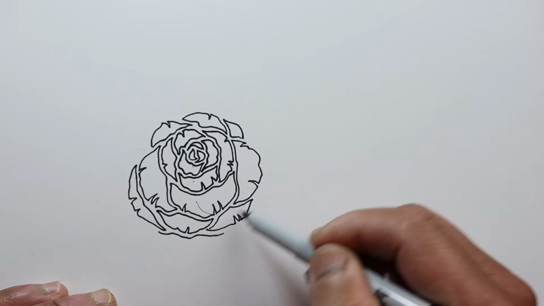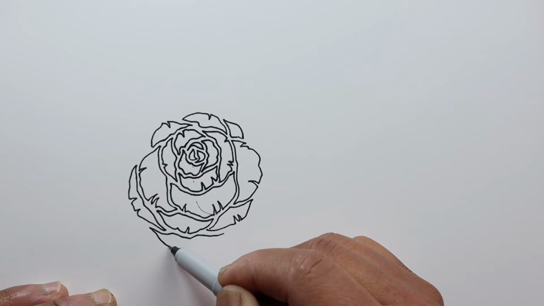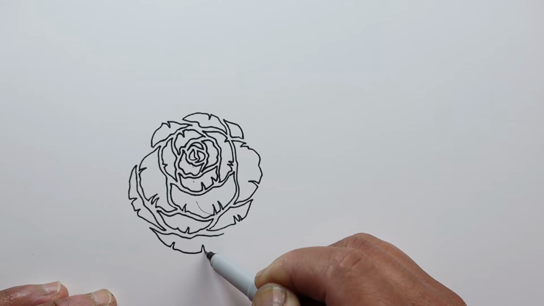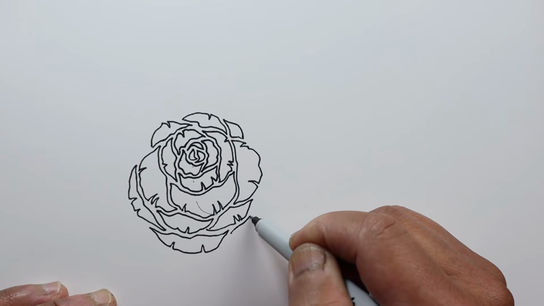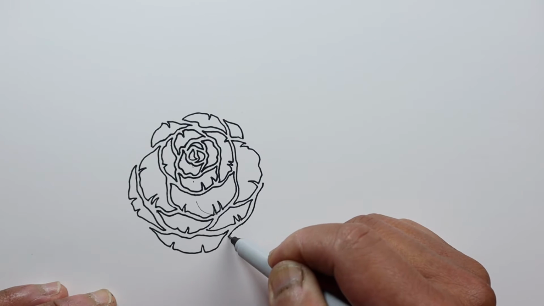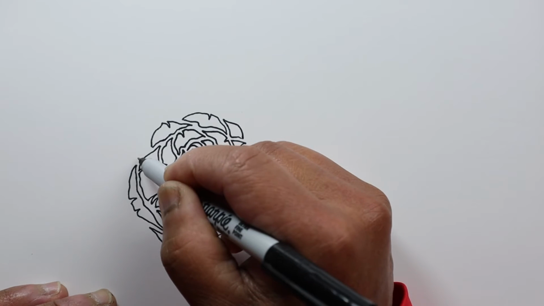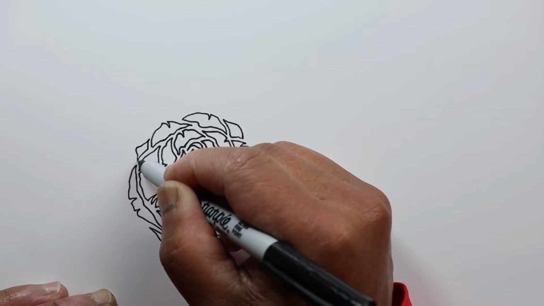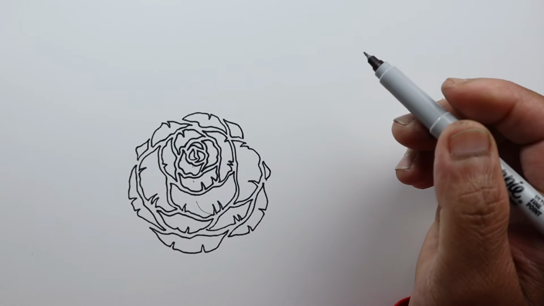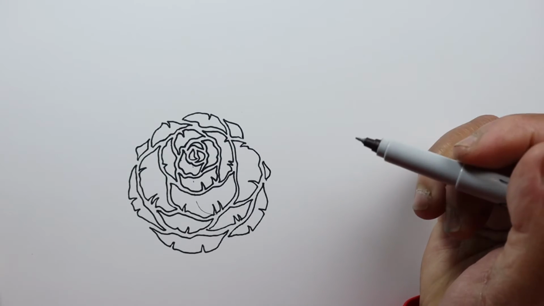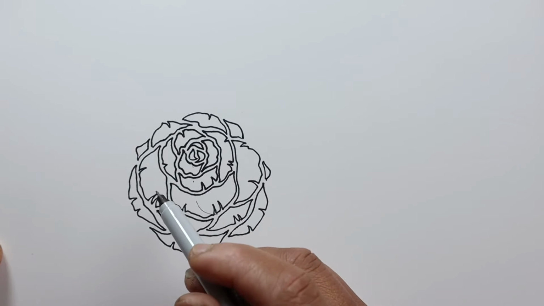Right now this is an oval, so I'm going to add more petals here to round it out. Like that. And maybe one more petal out here, and another one here that's sticking out. Maybe another one here. And that's our rose.